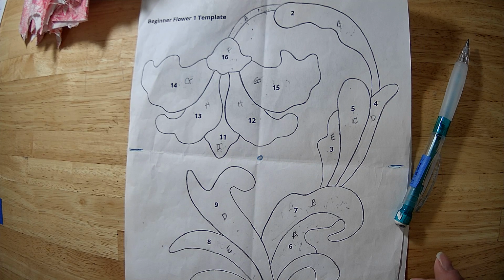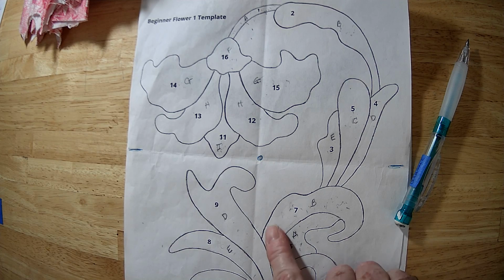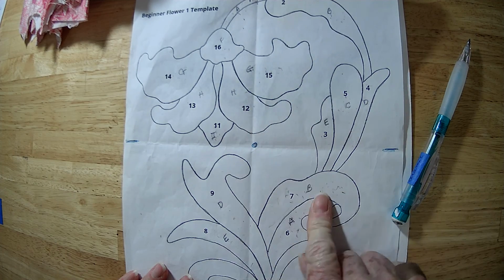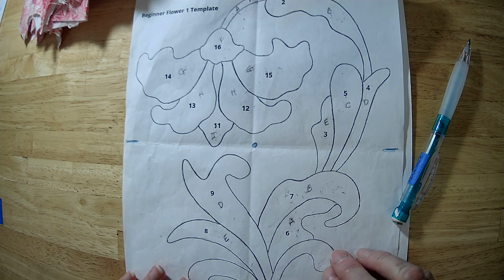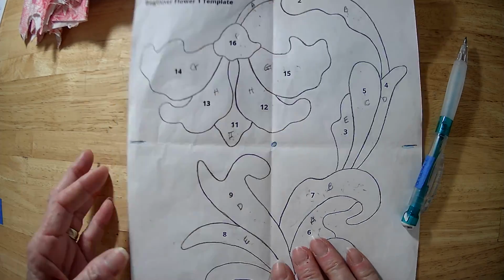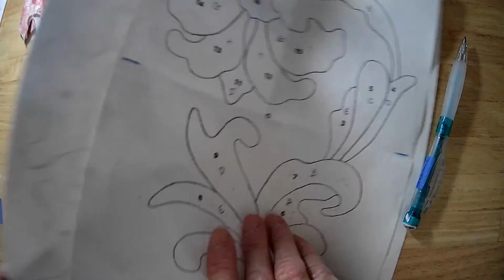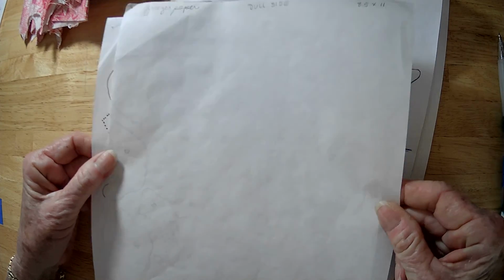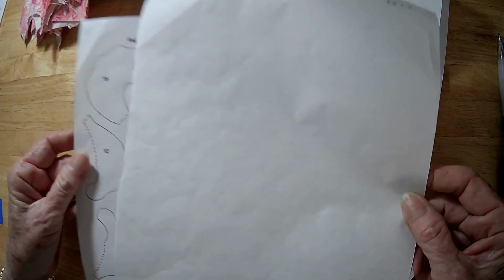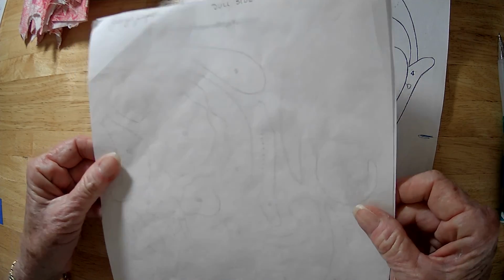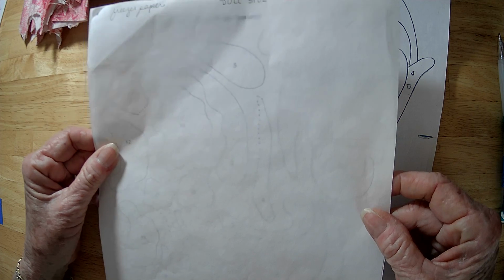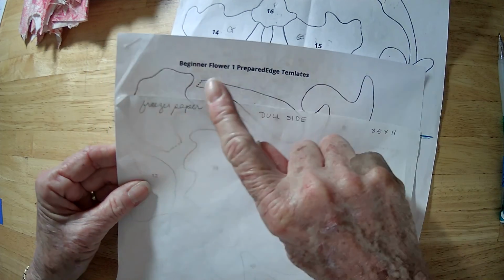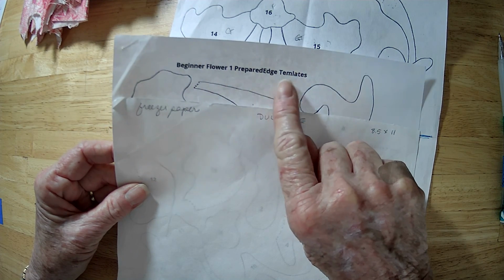The next video we will show is how to prepare the freezer paper templates, how to make freezer paper templates out of all these templates on the full-size pattern. But you will need to be prepared. You will need an 8.5 by 11 piece of freezer paper that you can just trace around a piece of printer paper and cut it out. You'll either have to print it out from your computer or trace it, and it needs to be the beginner flower one prepared edge template.